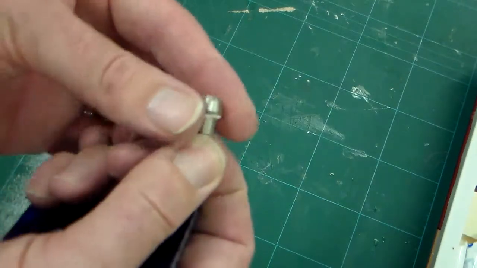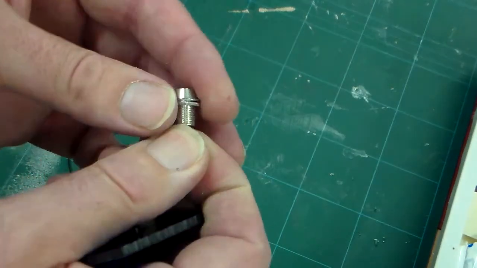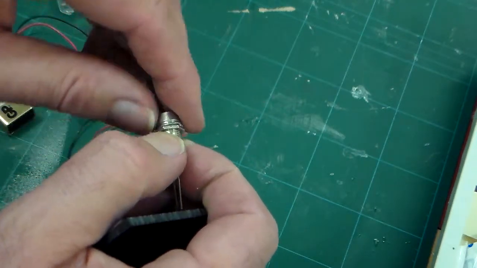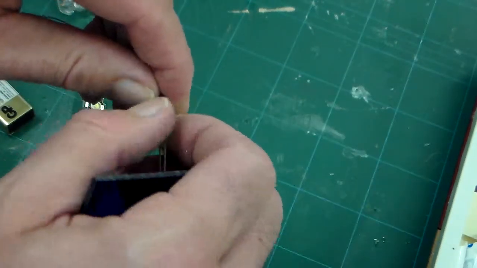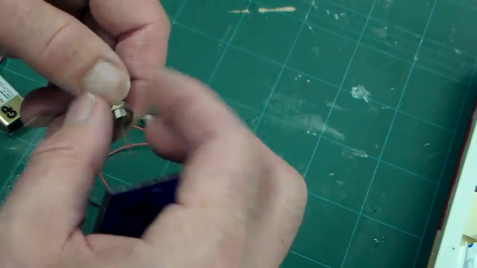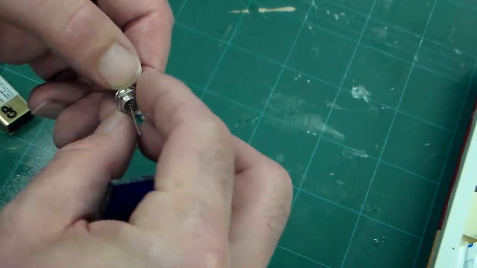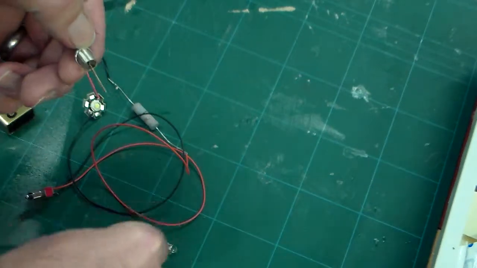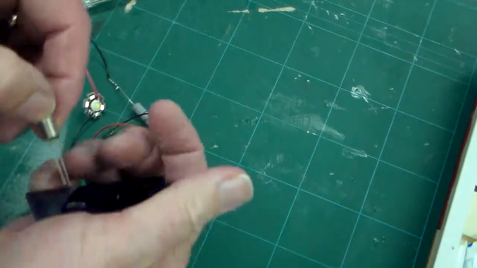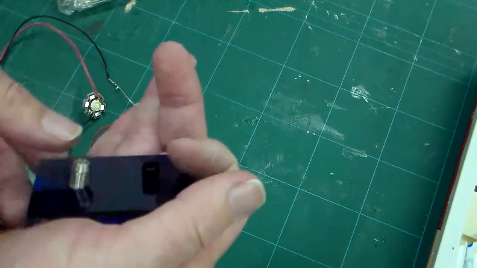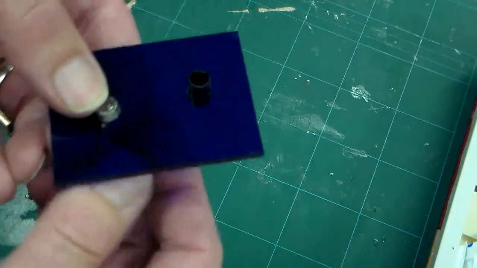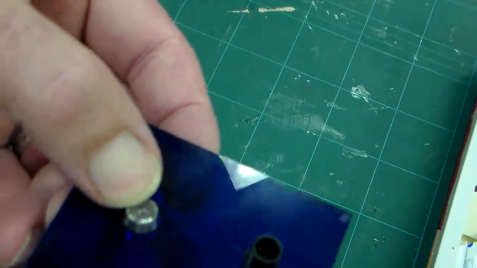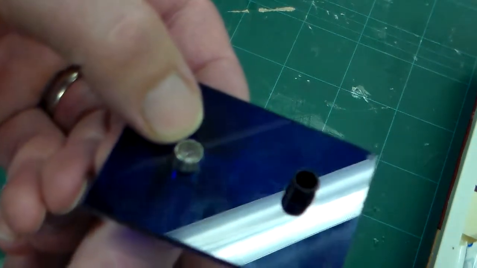Here we've got a little stainless steel mounting, which if you wanted a very neat mount, you can take a picture of this, put it in your folder and compare the two, compare the plastic LED mount and the stainless steel one. And there you can see the LED in the stainless holder.